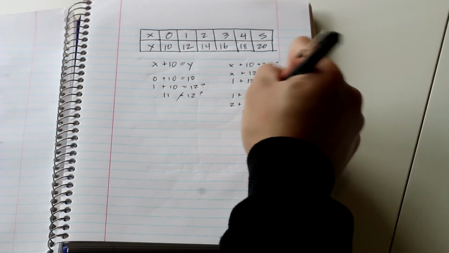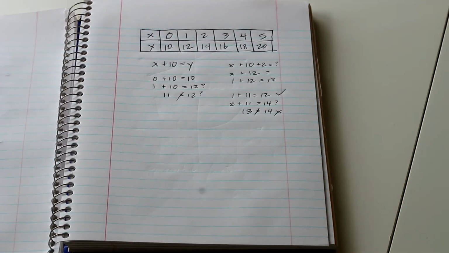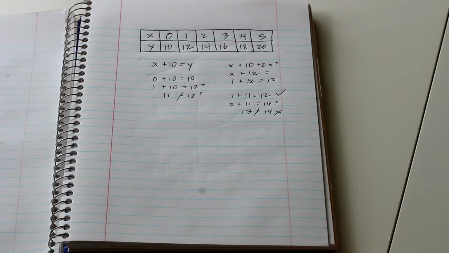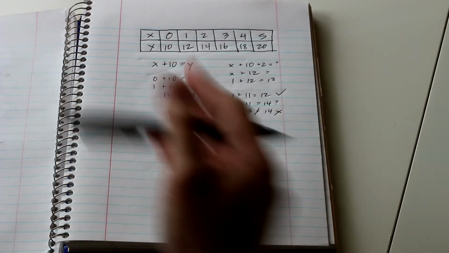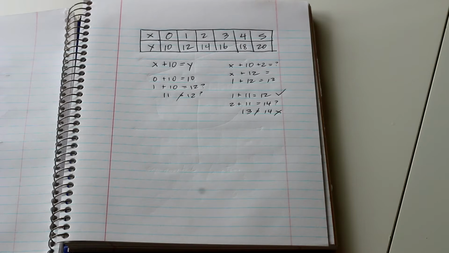So now at this point, some of you guys might be really frustrated, like, oh man, what's going on here? I'm adding these numbers, it works for some, it doesn't work for the rest. Man, math is really hard. What do I do?